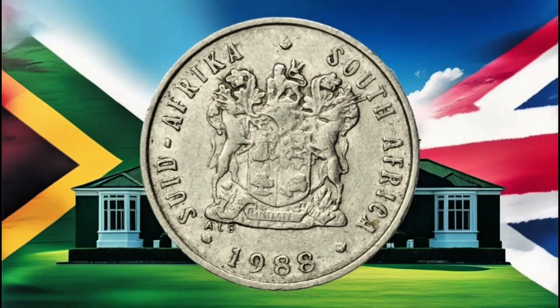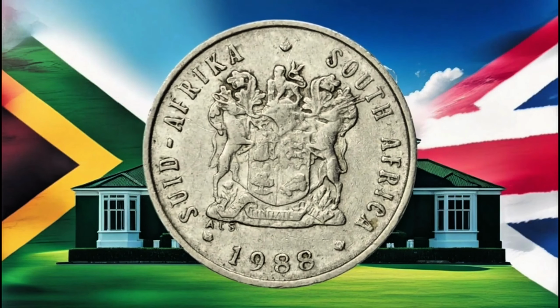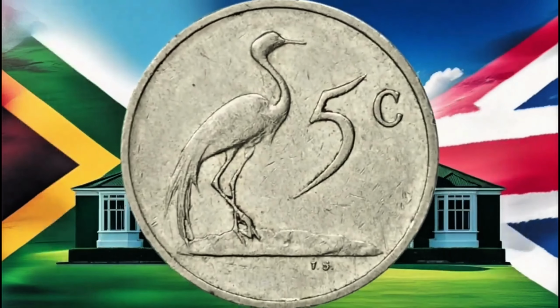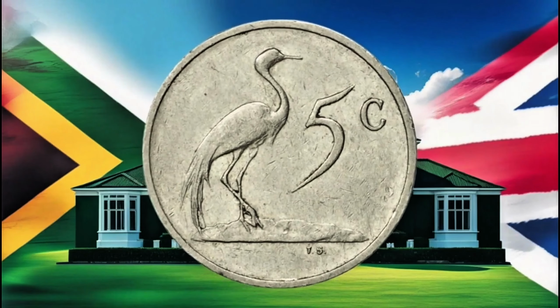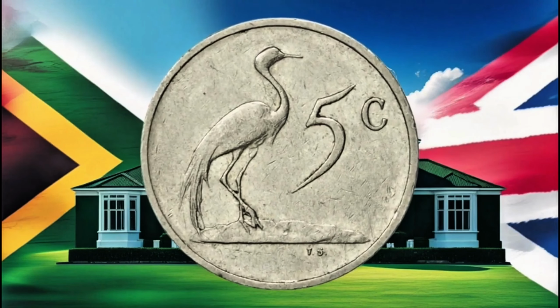Now, let's take a step back and look at the history behind the 5-cent coin itself. The South African 5-cent coin was first introduced in 1961, replacing the earlier smaller denominations of the pre-1961 South African currency system.